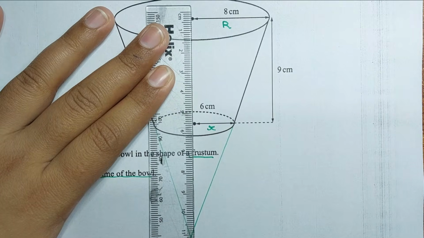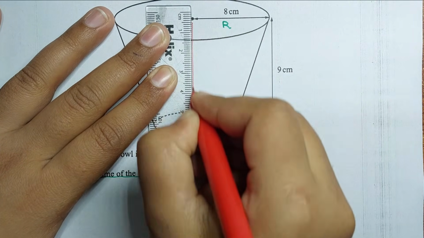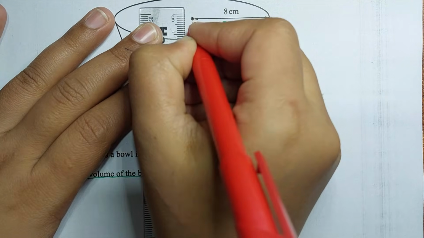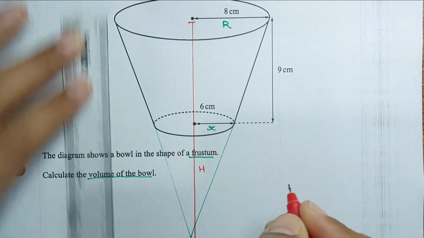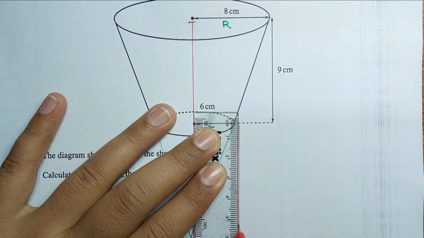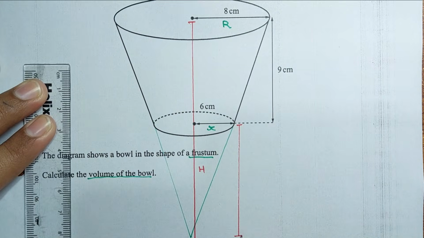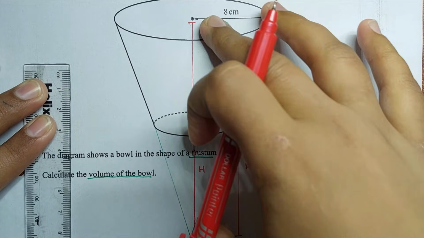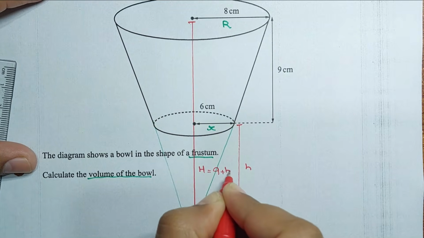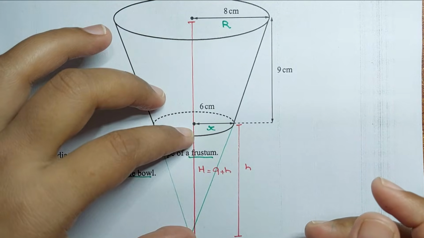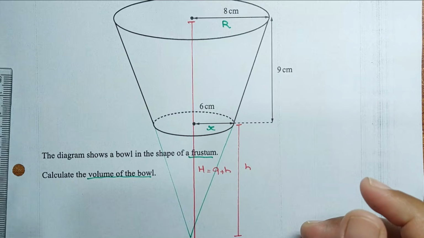So here let me work with the height. This whole thing is the height, capital H, right? And from this point to this one, the height of the smaller cone is small h. What is capital H? Capital H is basically the sum of 9 and h. This 9 and this h. The height of the frustum is 9, right?